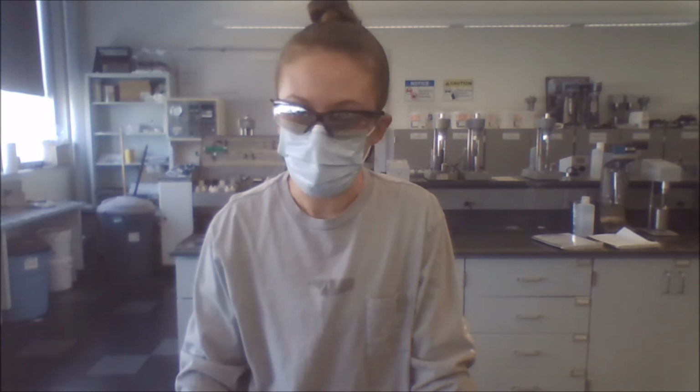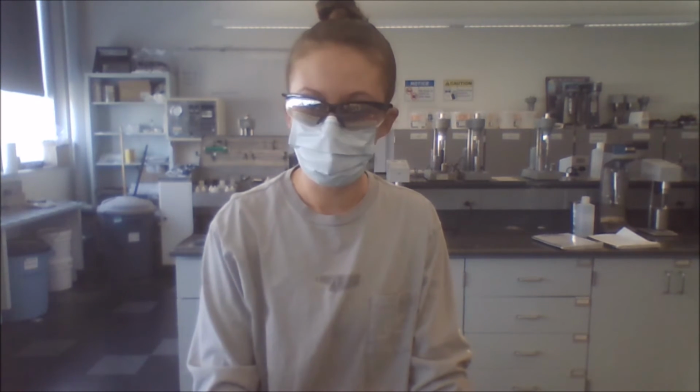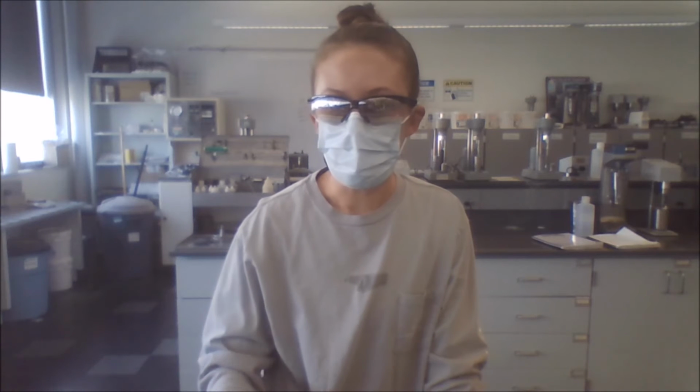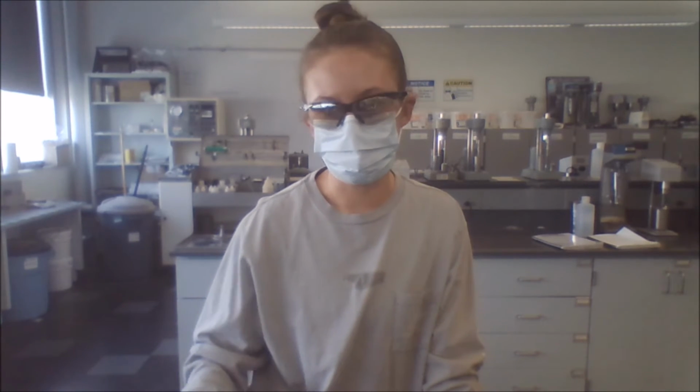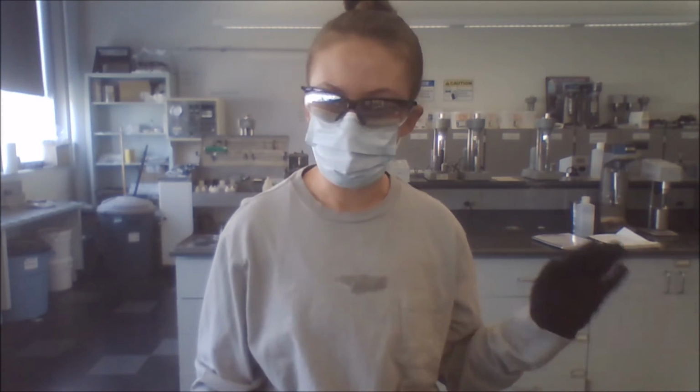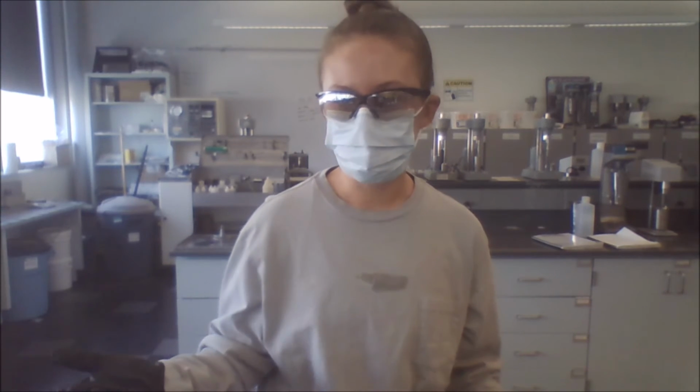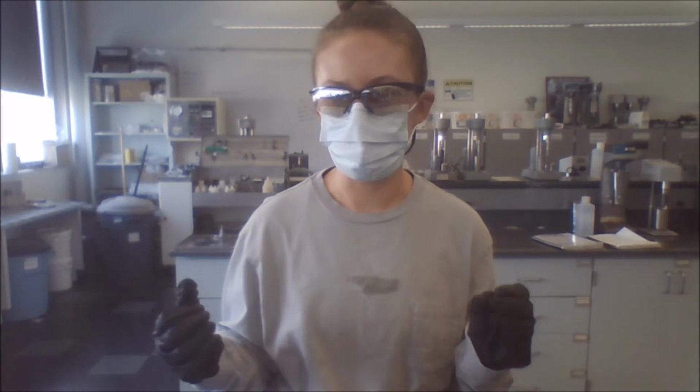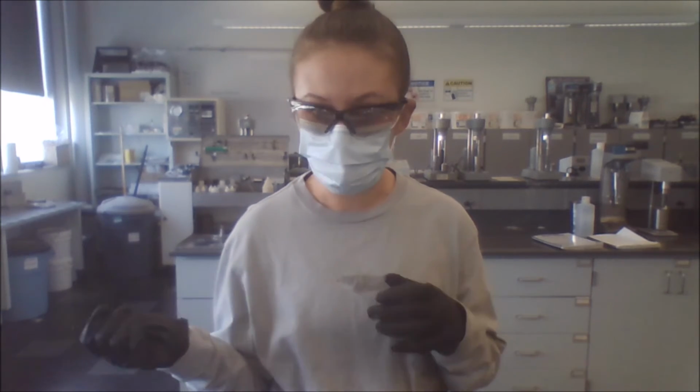So the two values I got from the Marsh funnel are 26.42 and 26.8. And so we expect a value of 26.5 for water. That's just what it's calibrated to. And so we're pretty spot on. Most likely there's some fluctuation just due to me pushing the timer.